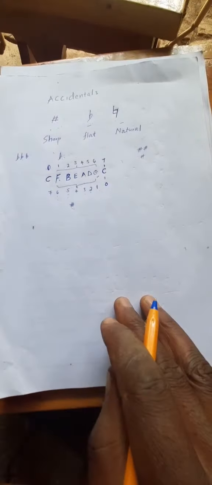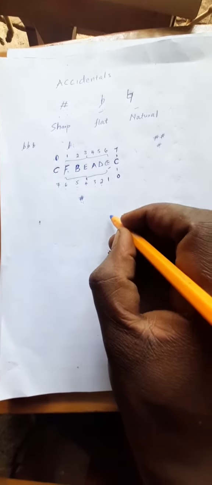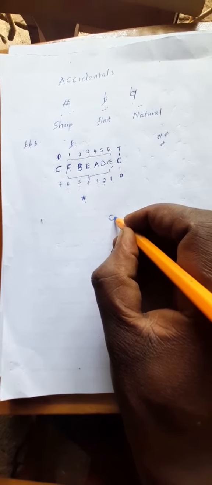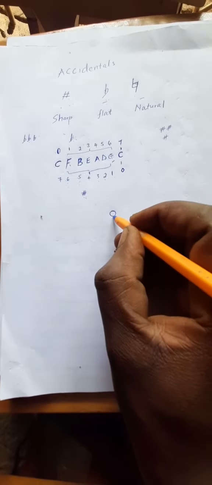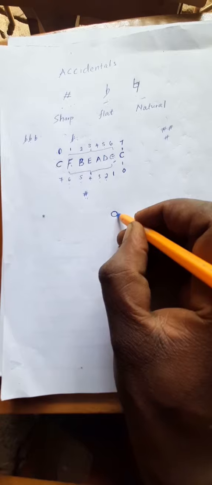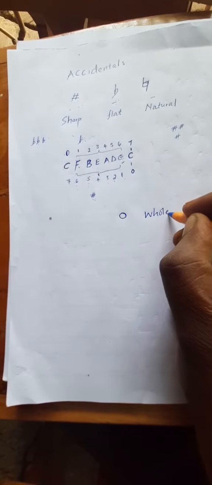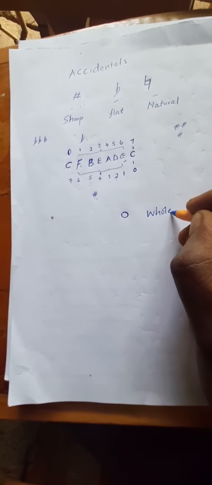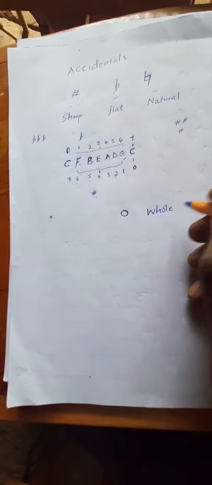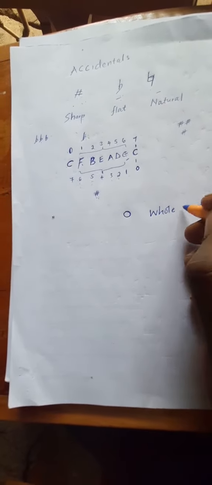I have different types of note symbols, notes. Now, the first one is here. You'll meet this particular note arranged on the line. It looks like an oval. It's not a circle, it's an oval. Yeah, that's the first note. We call it whole note. Or in Italian music words, you will call it semi-breve. That's what we call it in Italian.